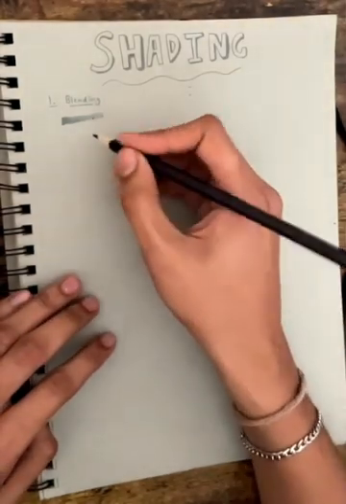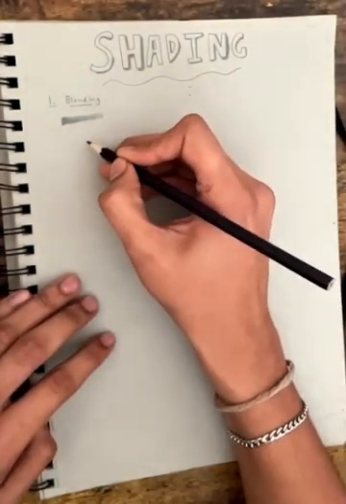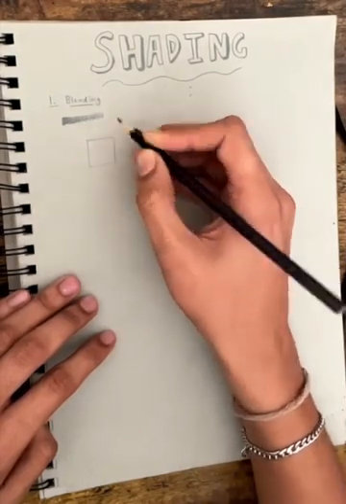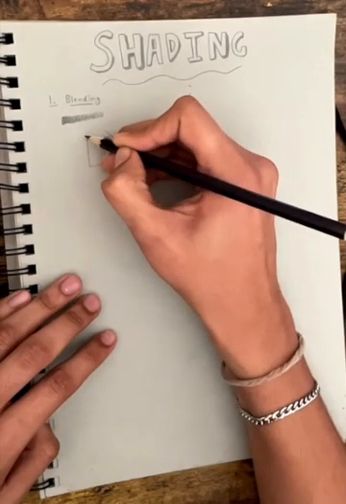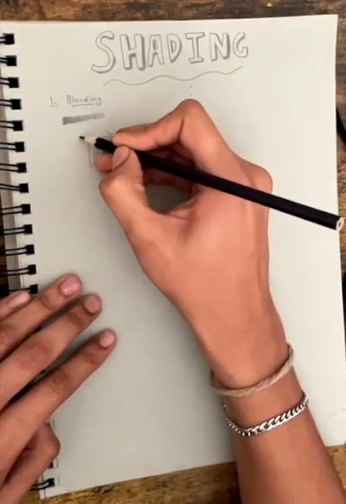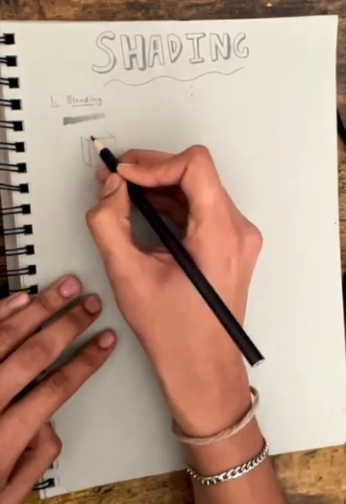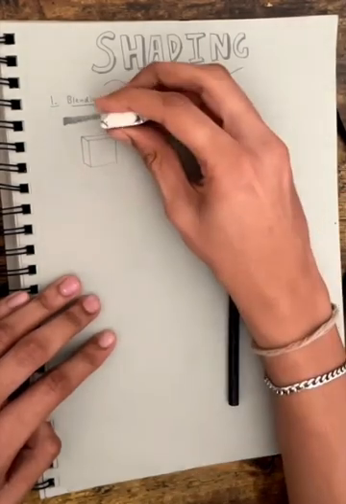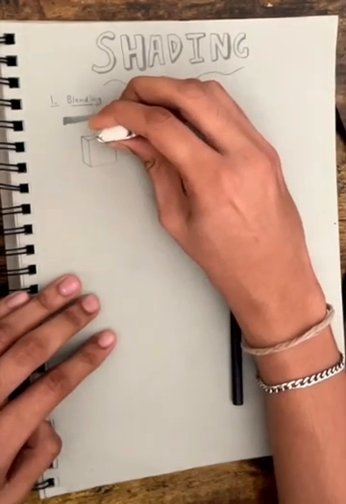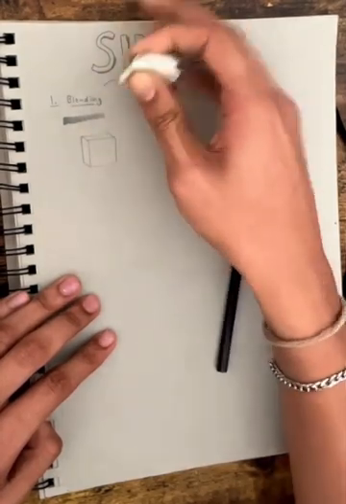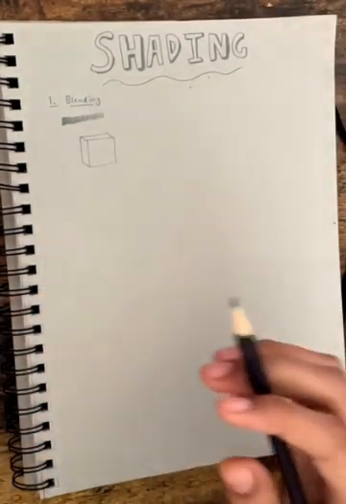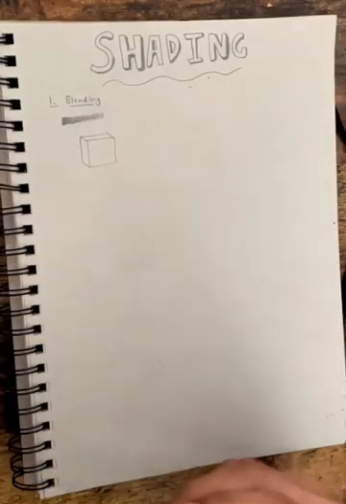So we'll start with a simple cube. We'll just make it this way. Okay, there's our cube. So, before we start blending, we need to understand the effect of light.